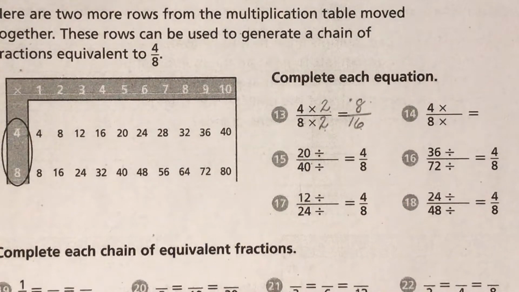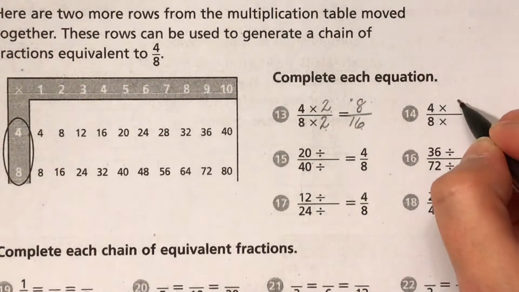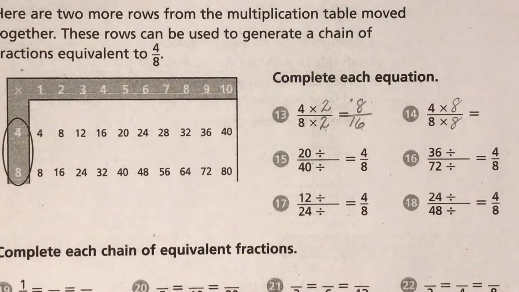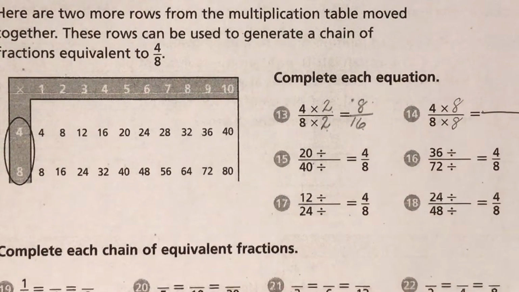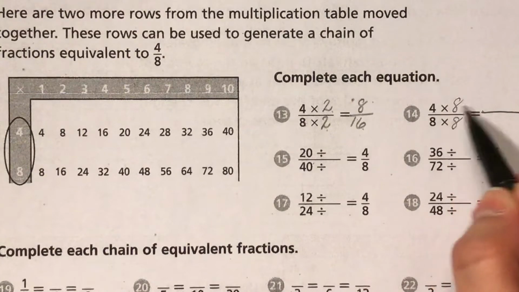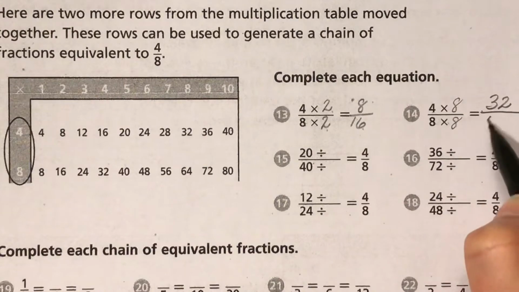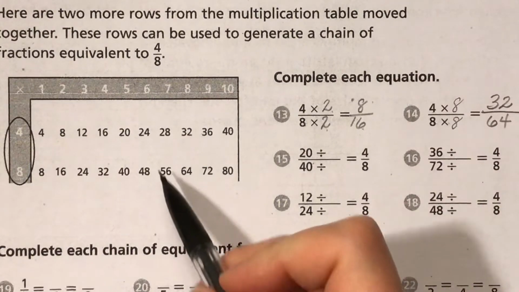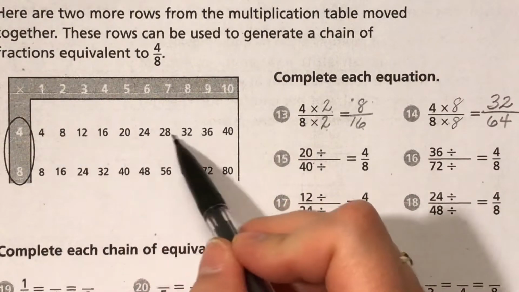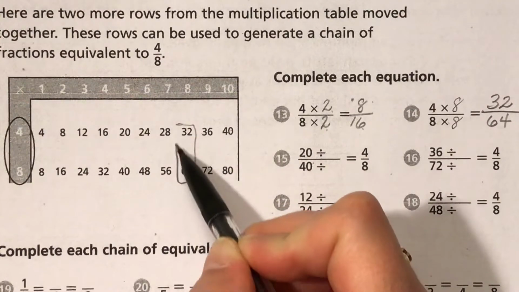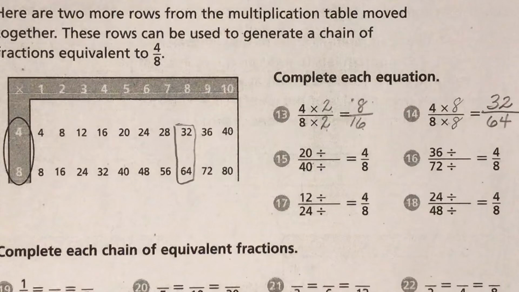So let's use another one. Let's go with something bigger. How about 8? Try solving that one. Pause the video and then come on back. I'm going to assume you pause the video and you're ready to move on. 4 times 8 is 32, and 8 times 8 is 64. Now if you look here, 4 times 8 is 32, and here's 64. They line up and down.